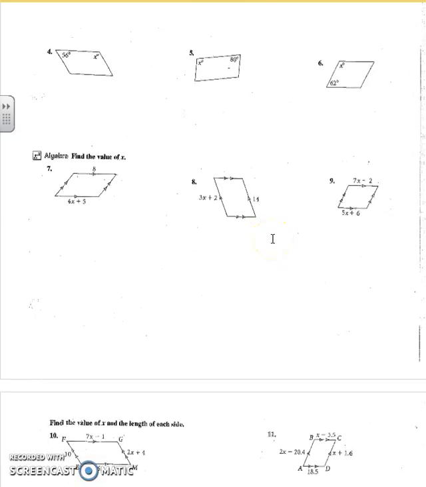Number 7 through 9, you are just finding the value of x also. So show me your work, tell me how you got it, and then box in your answer.